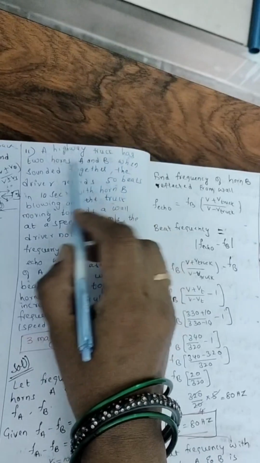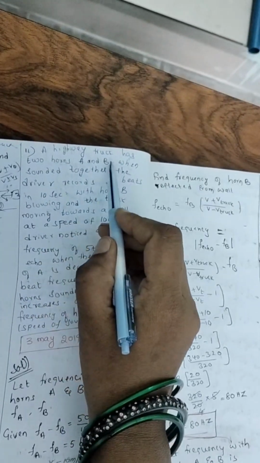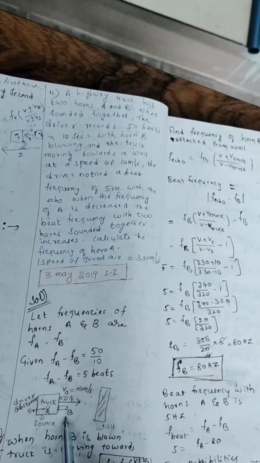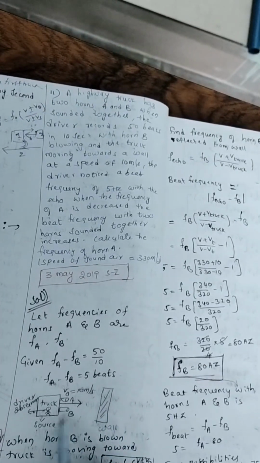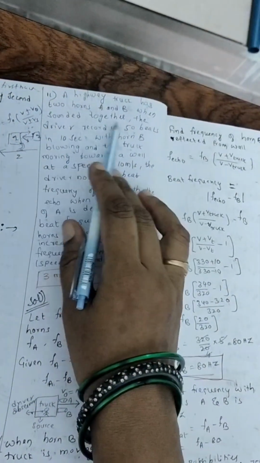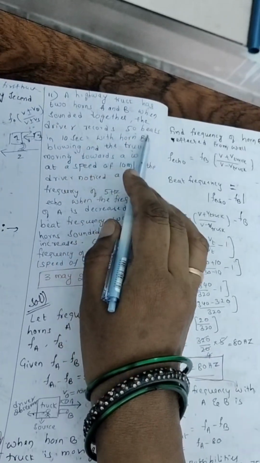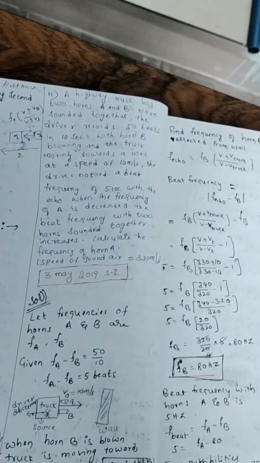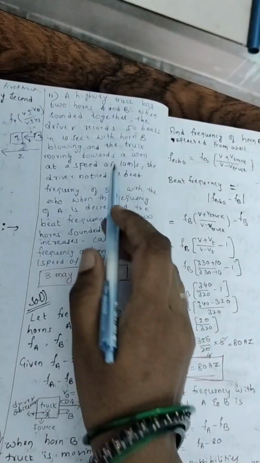A highway truck has two horns, in such a way, here I brought two horns A and B. When sounded together, the driver records 50 beats in 10 seconds.